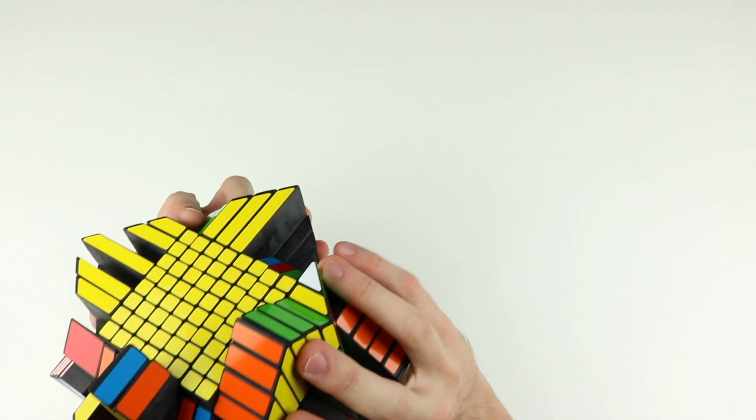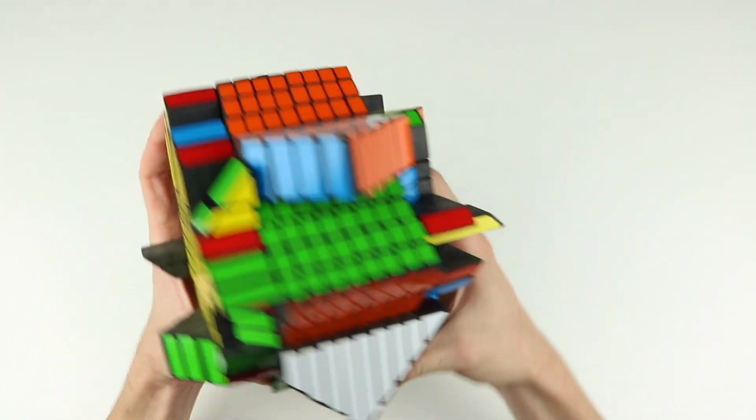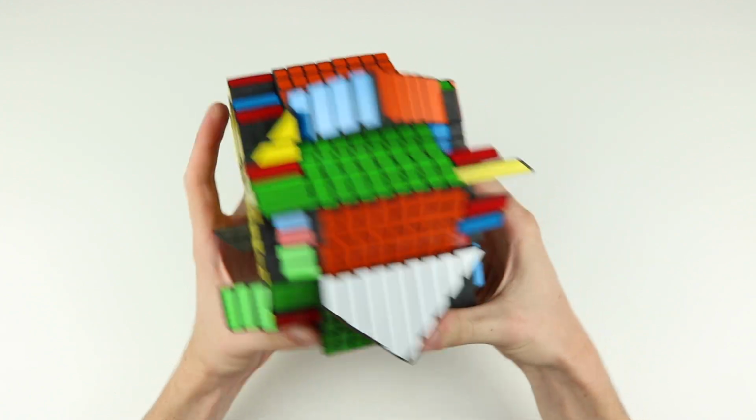Okay. Where was that? Oh, here it is. Okay, so we just need the smallest green and yellow, which is up here.